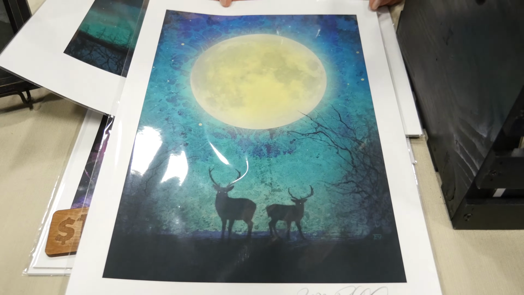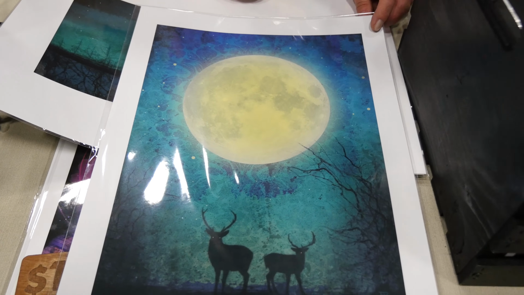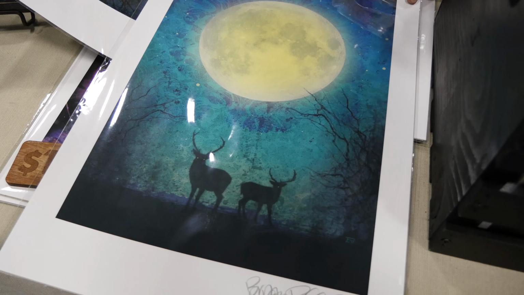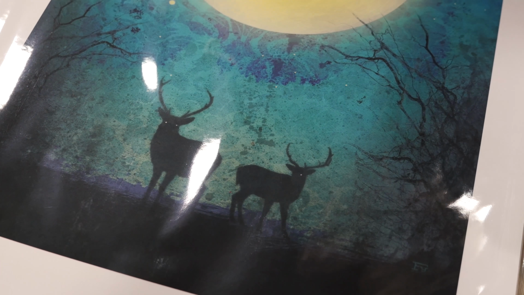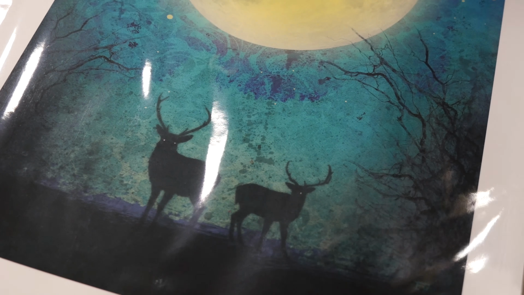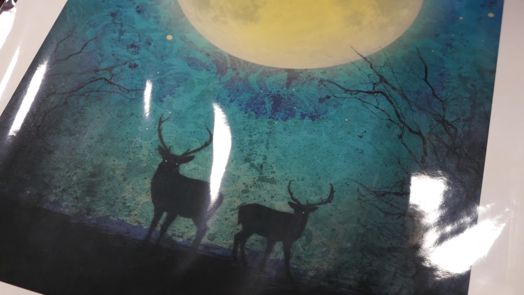So a piece like this, I will start with some hand-drawn elements. The elk here are inked by hand on a separate sheet of paper, and once I've got that drawing to the point that I like it, I'll scan it in, and then it becomes a digital asset that I can use later on in the Adobe Creative Suite.